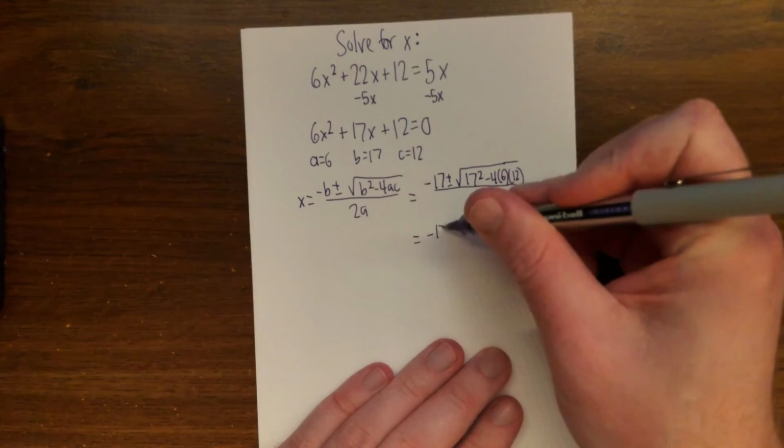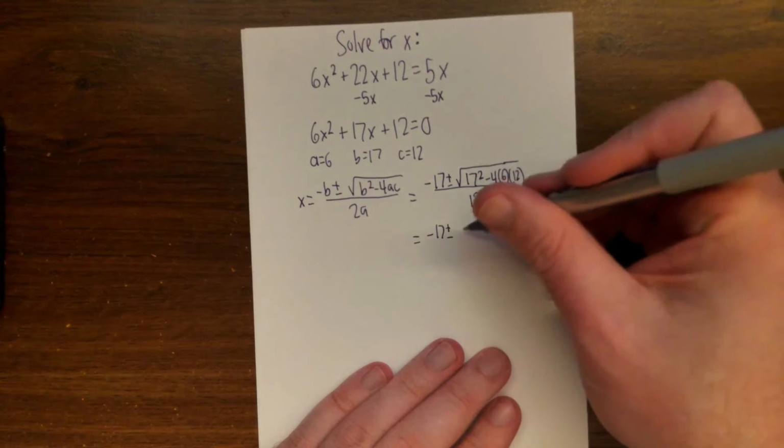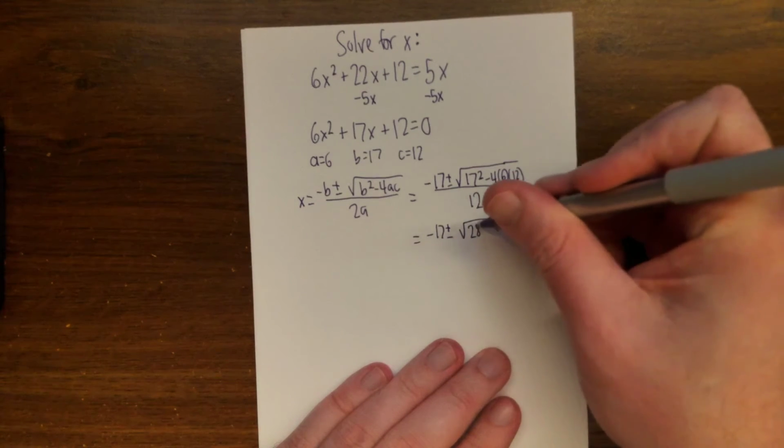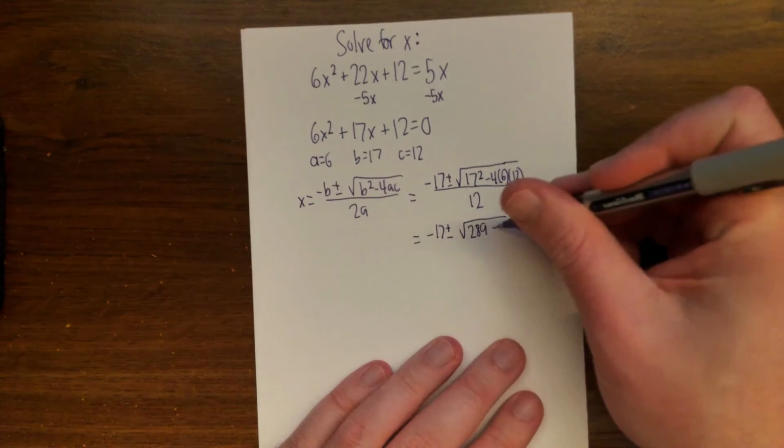This is going to be -17 plus or minus 17 squared is 289. 4 times 6 is 24, and 24 times 12 is 288.